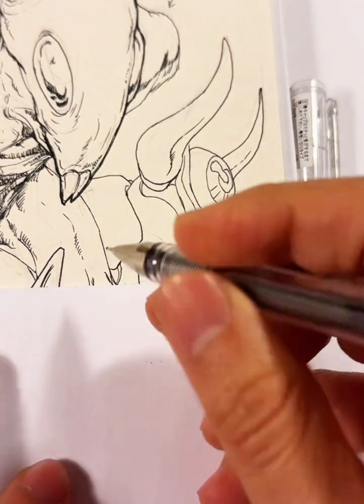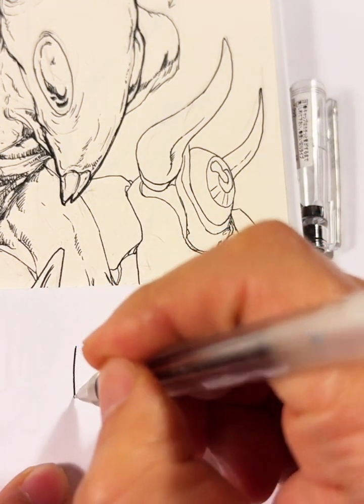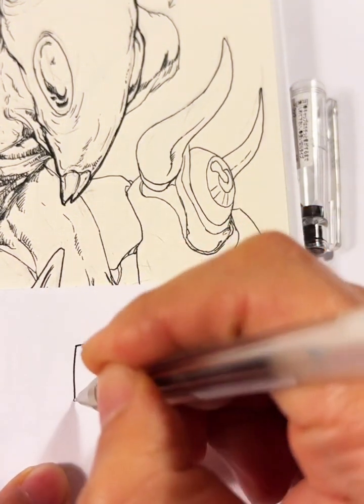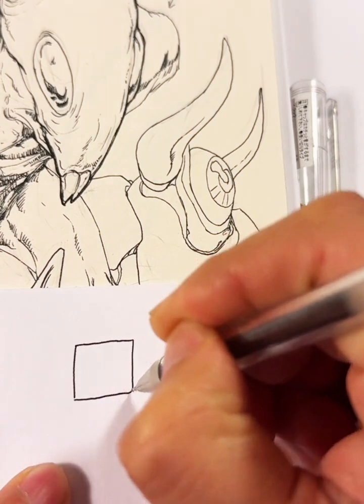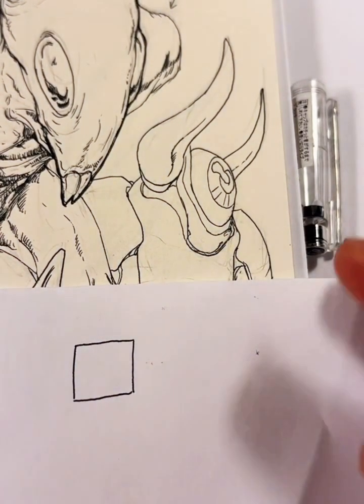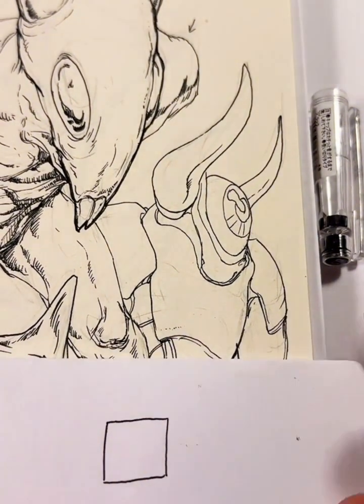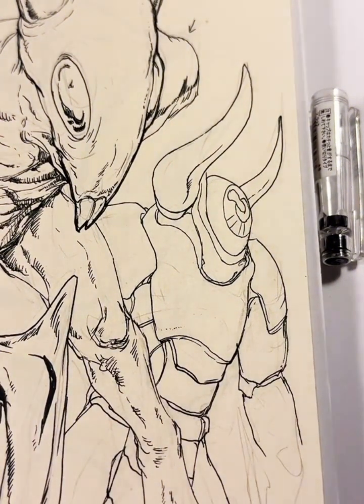So cross-hatching in general is, let's just say we have our simple box. Let's take our simple box. Cross-hatching is focused on shading. I don't want to move that around. It's focused on shading a shape. Hold on, let me move this a little bit. We're basically shading a shape right there.